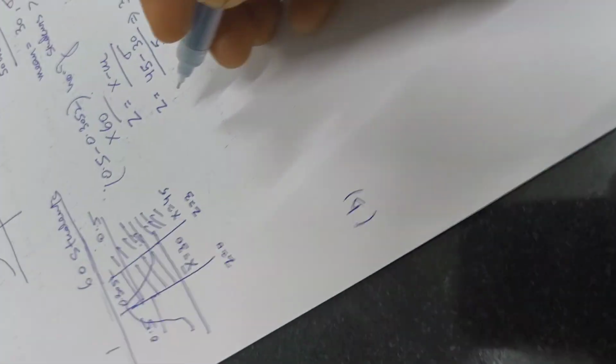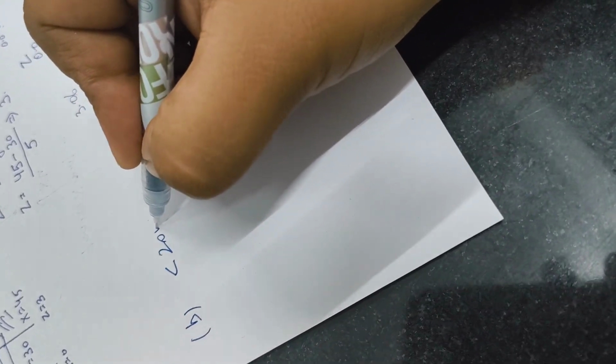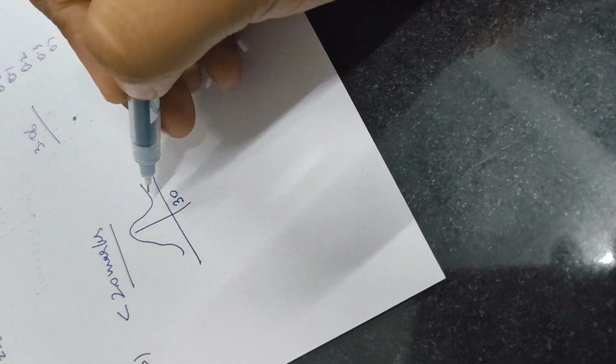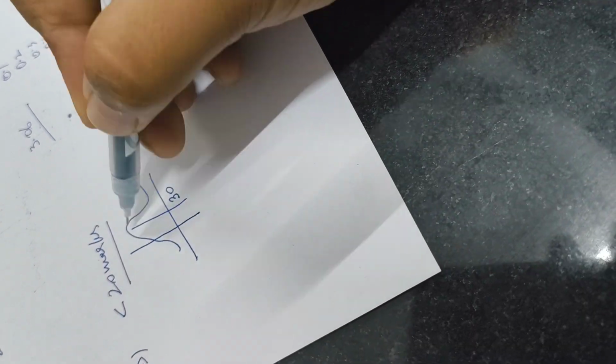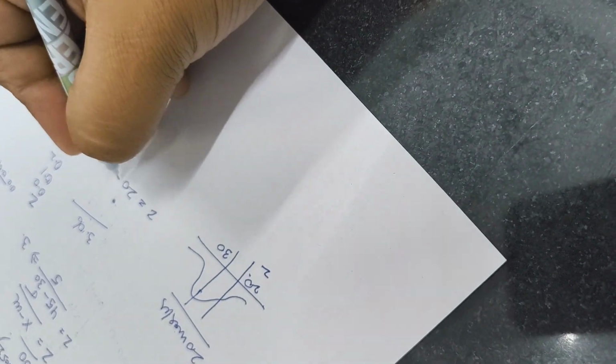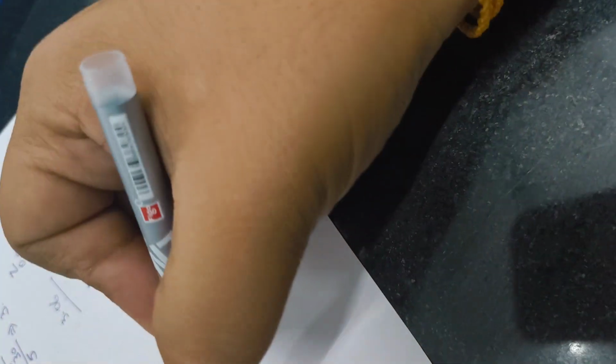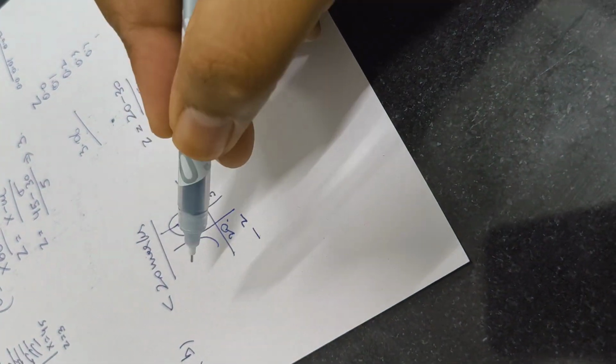Now in the same way, the B part of the question says I want to find the number of students who have scored less than 20 marks. So again I have to make this curve. This line is your 30, and 20 lies on the left. So again we have to calculate the value of z at 20. So z is equal to 20 minus 30 divided by 5, which is minus 2. This value is minus 2 because it is on the left hand side.